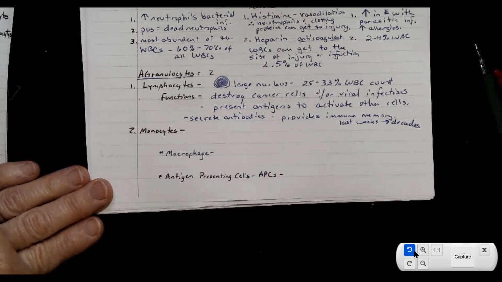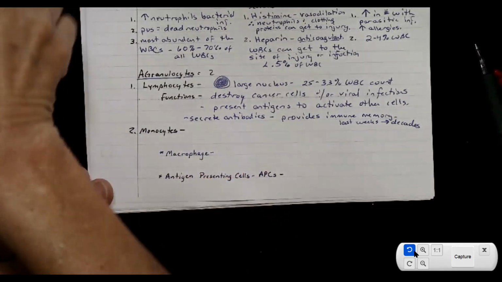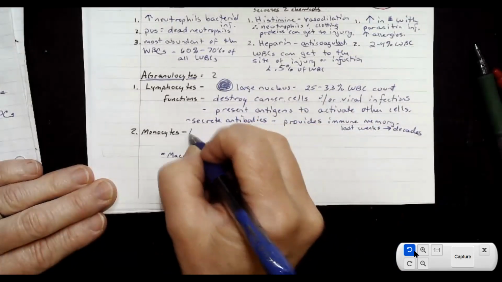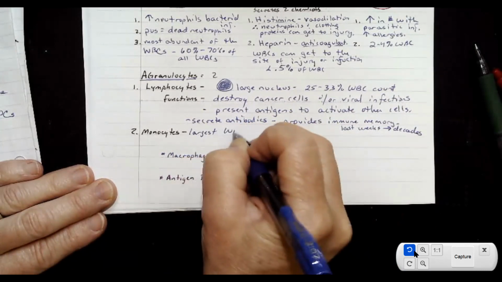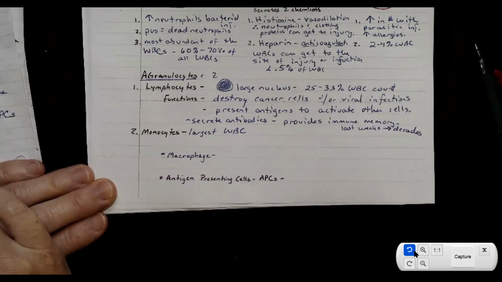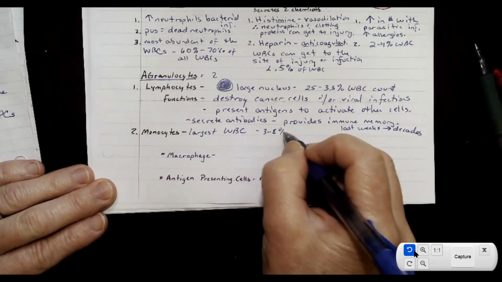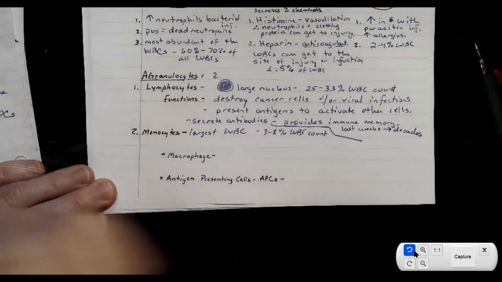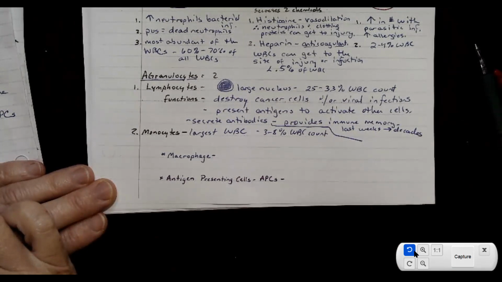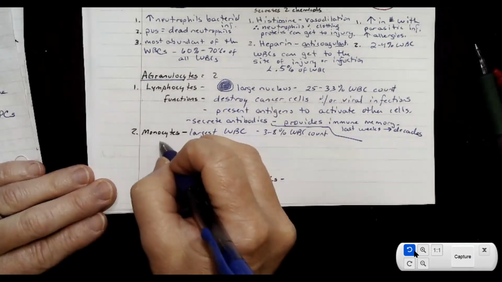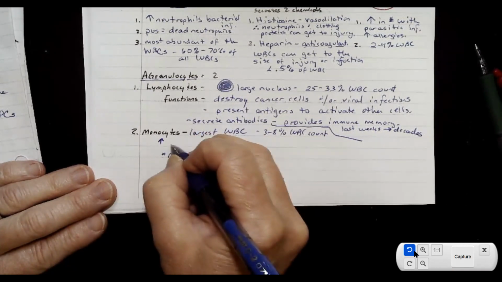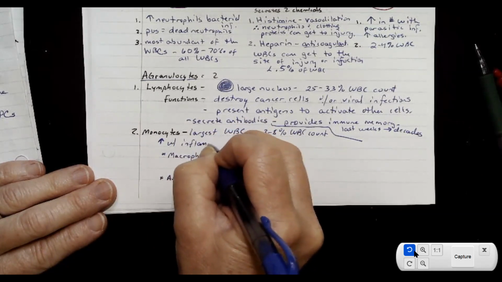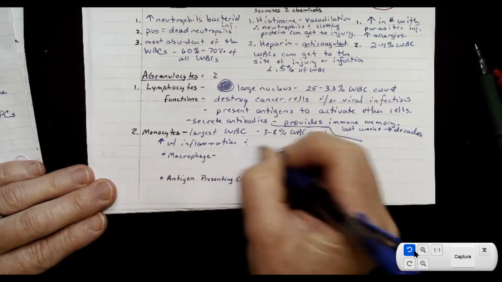So monocytes, it's another branch, another agranulocyte. Monocytes are usually the largest white blood cell. It makes up about 3 to 8% of the white blood cell count. These increase in number, up arrow means increase, with inflammation and viral infection as well.